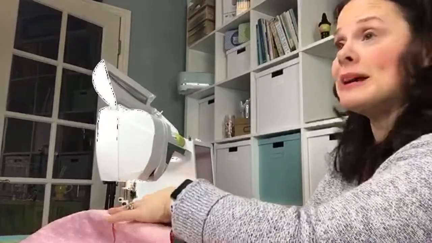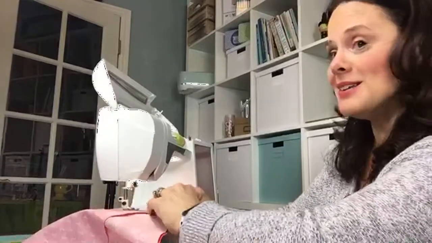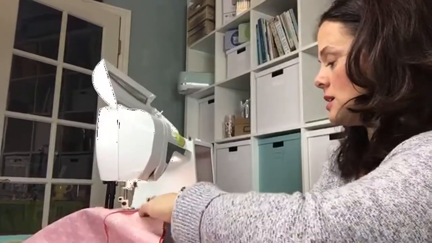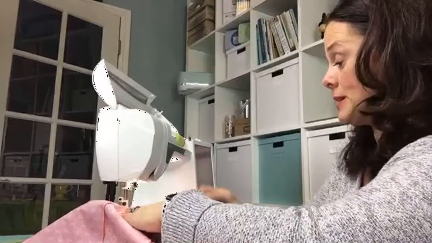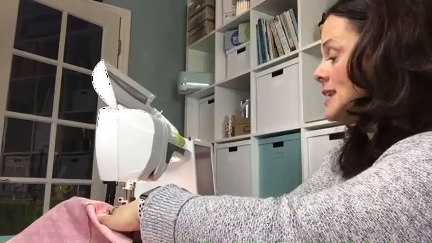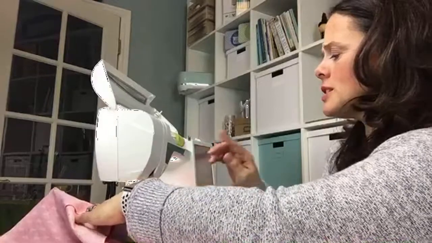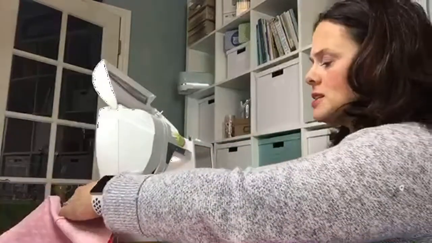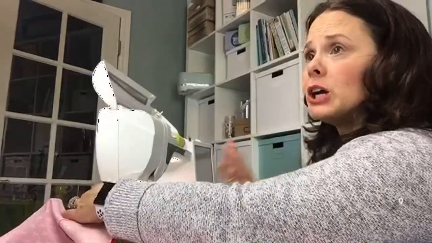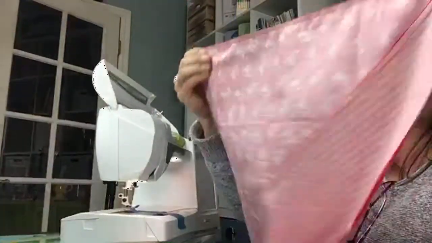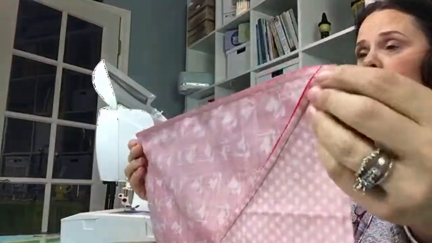So how is everybody doing today? Has anybody else made any progress on their quilt? I did. I'm so excited. I love, you know, for quilters that have been doing this for a while, it's fun to have a big quilt that you can actually make quickly and not have something super intricate.